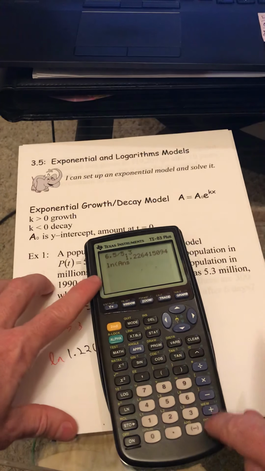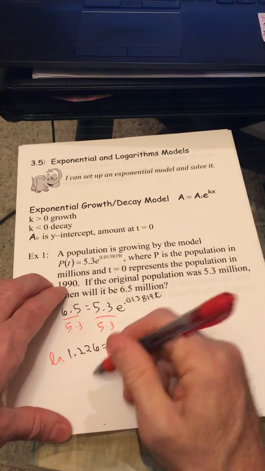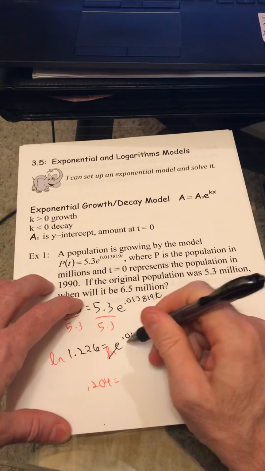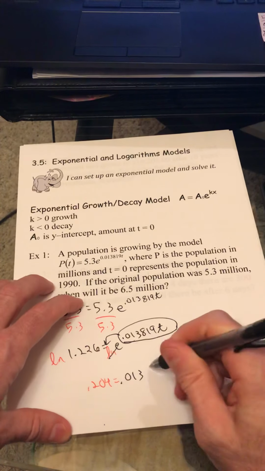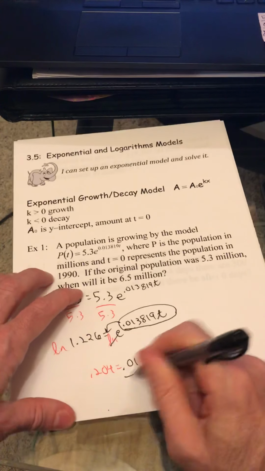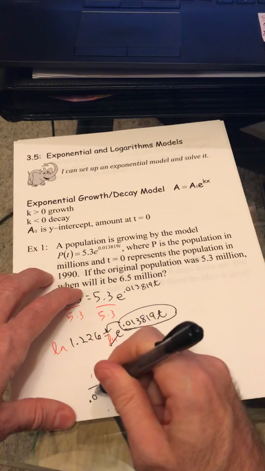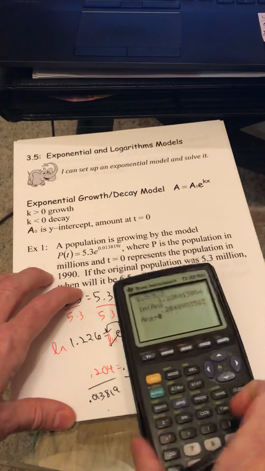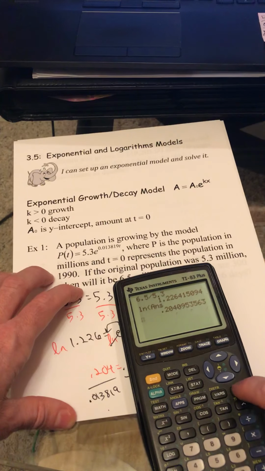So now we end up with 0.204 equals, and the exponent allows us to move out to the front, 0.013819 t, and then we can divide by that.